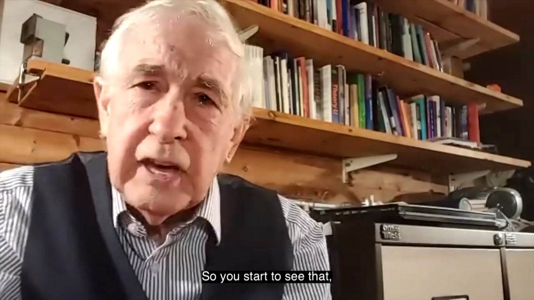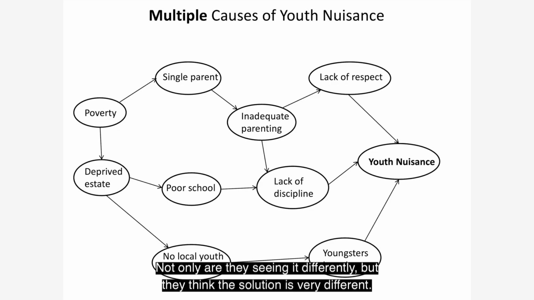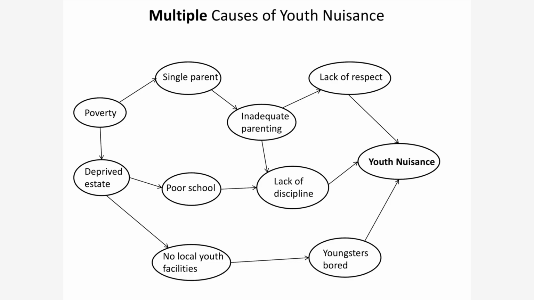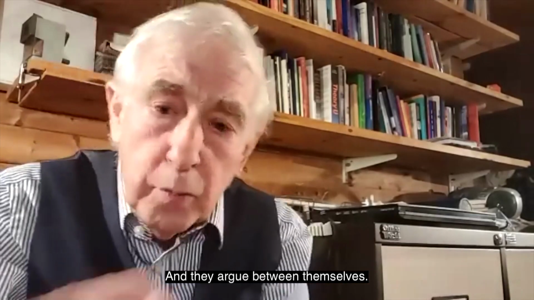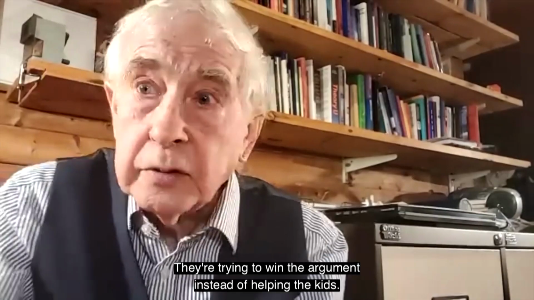So you start to see that one issue, like youth nuisance, and people are seeing it completely differently. Not only are they seeing it differently, but they think the solution is very different. And they argue between themselves. They're trying to win the argument instead of helping the kids.